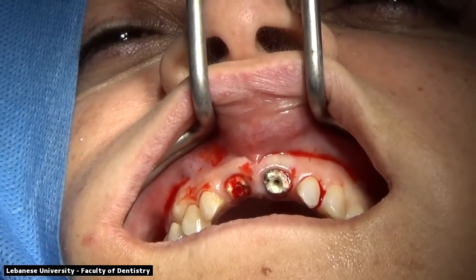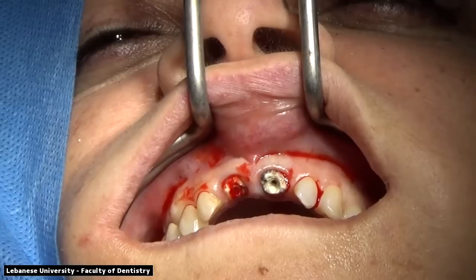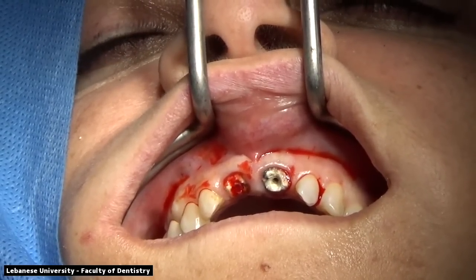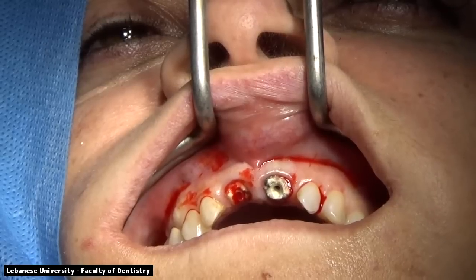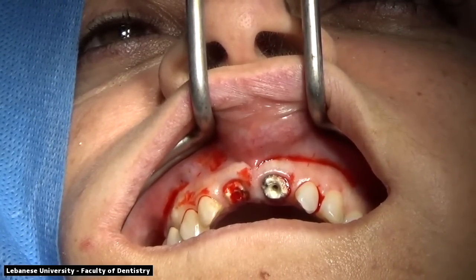Usually with endodontically treated teeth, it will be harder to extract those remaining roots as the teeth become very fragile, and so we have to be very careful during extraction, using periotomes and using minor techniques to make the extraction as atraumatic as possible.